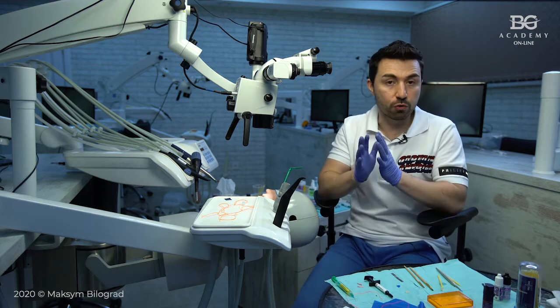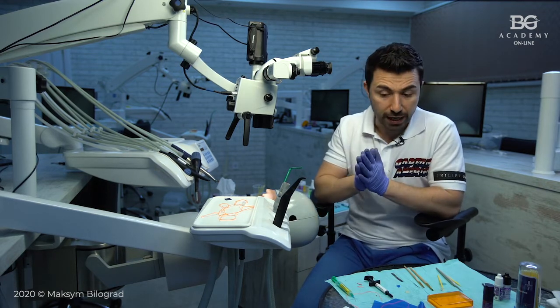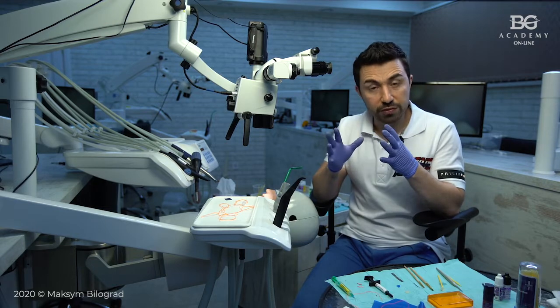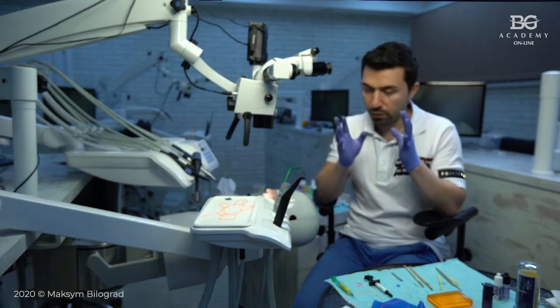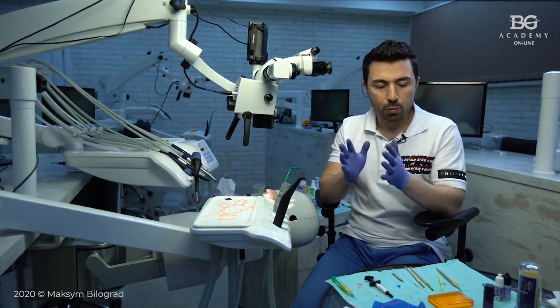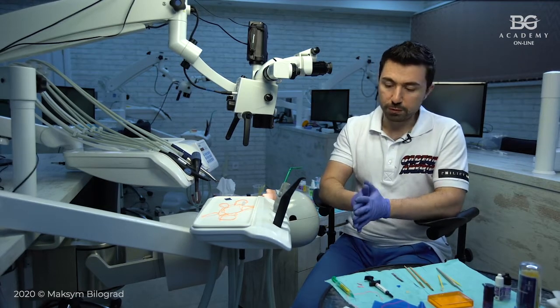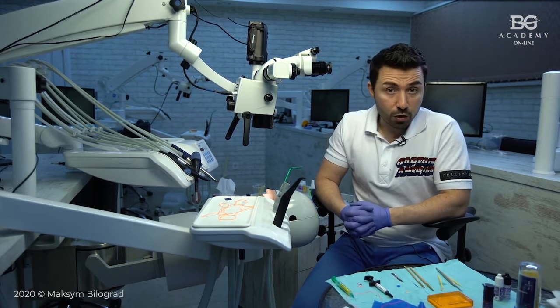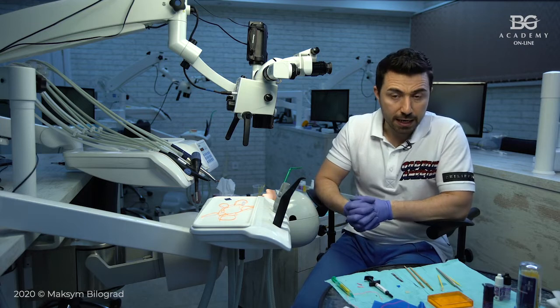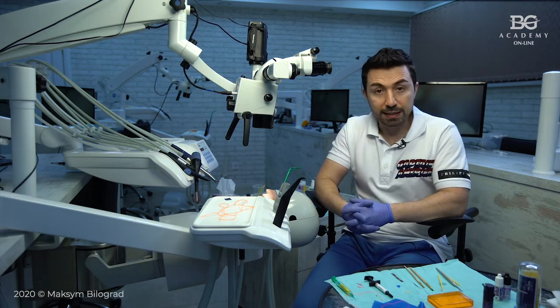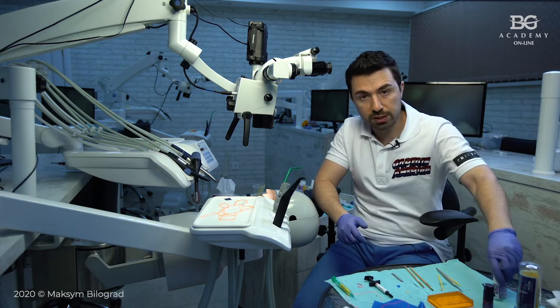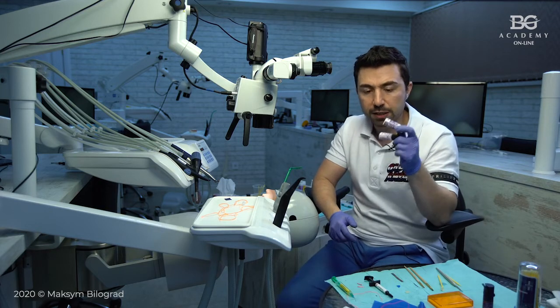So now, after etching with hydrofluoric acid, after removing all of the salts with phosphoric acid or with an ultrasonic bath, whatever, we put sealant. What type of sealant to use? We have several types and several groups of sealants that are available on the market. The classic one is a two-bottle system, like this. This is what we will use.